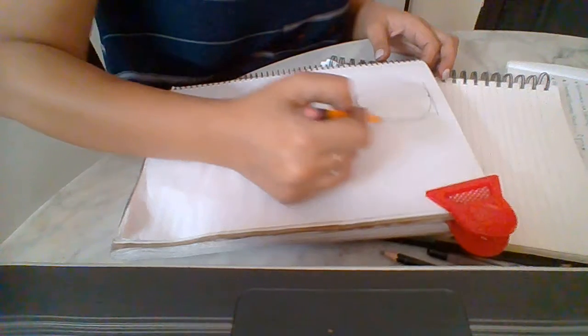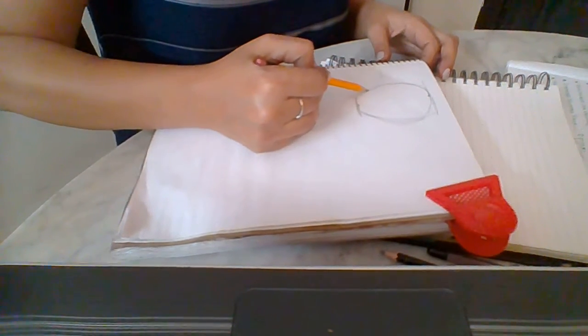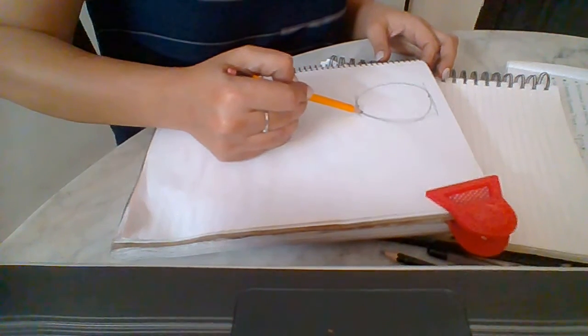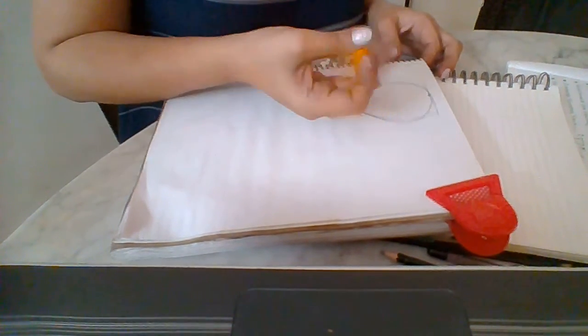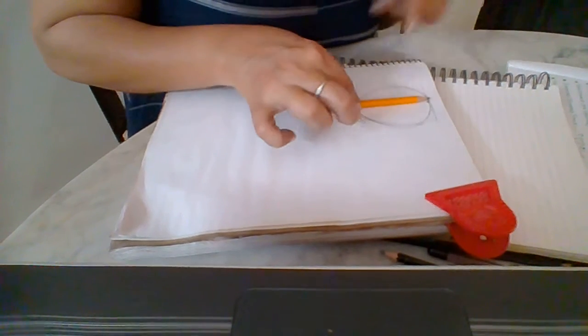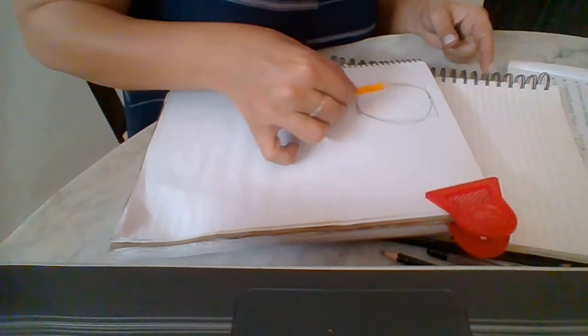So now I take my best line. I told you how to hold a pencil. Now let's see this. Let's take half of this somewhere here. So let's take half of this.